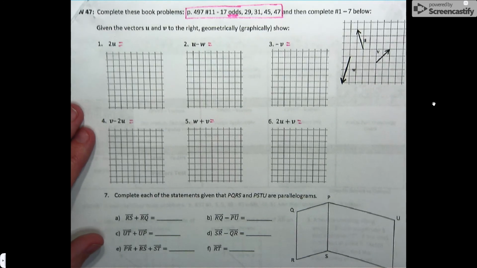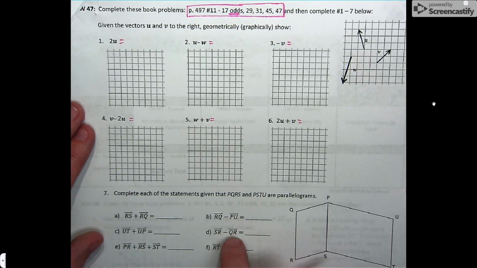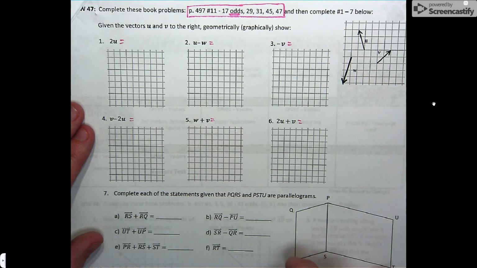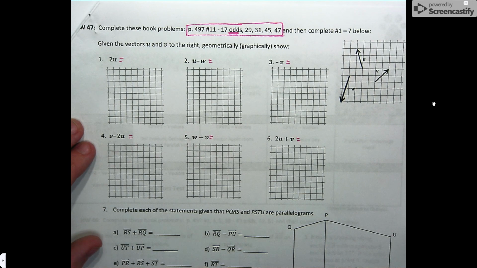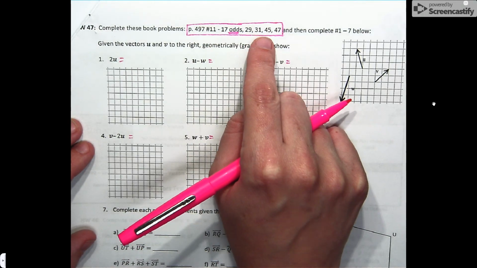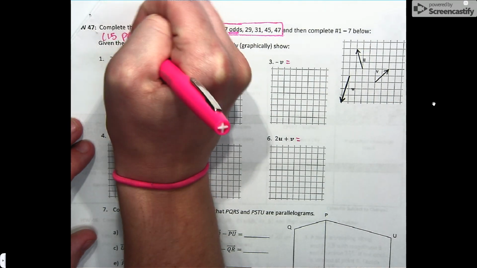And then number 7 is just your parallelogram problem. So try these parallelogram problems. You can show the work right on here, but make sure you go start to finish, start to finish. So where one ends, the other has to begin, and then your resultant is beginning of first to end of last. So 15 problems total after you do your book work.